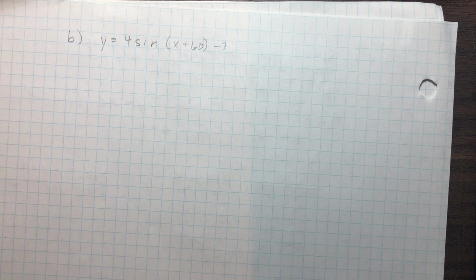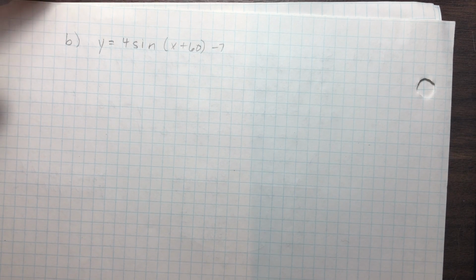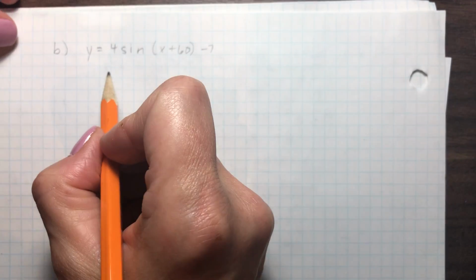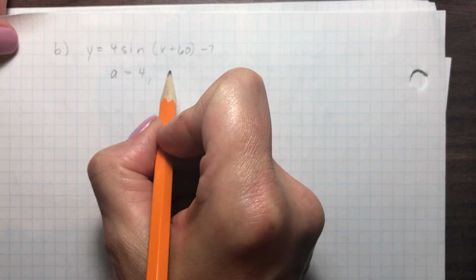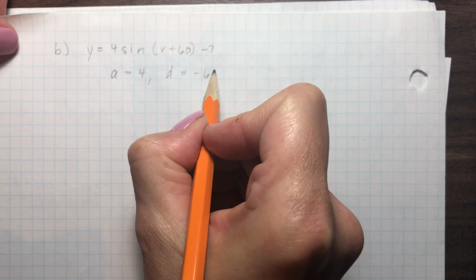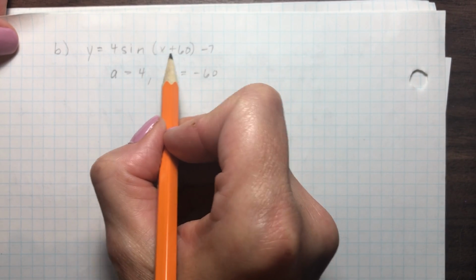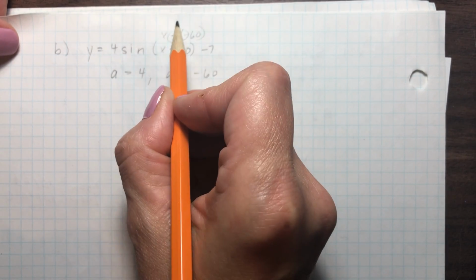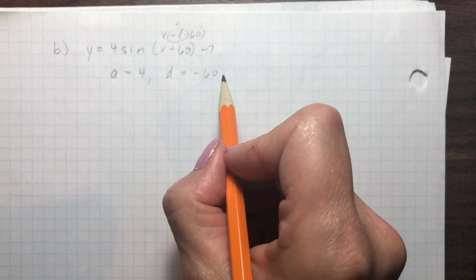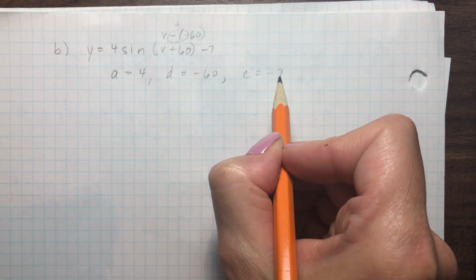Okay, let's look at one more example here. We have the equation y equals 4 sine of (x plus 60) minus 7. Again, first we're going to identify the values of a, d, and c. A is 4 in this case. D is negative 60, because the number that we're subtracting is actually negative 60 for us to see an addition sign inside the brackets, and then c is negative 7.